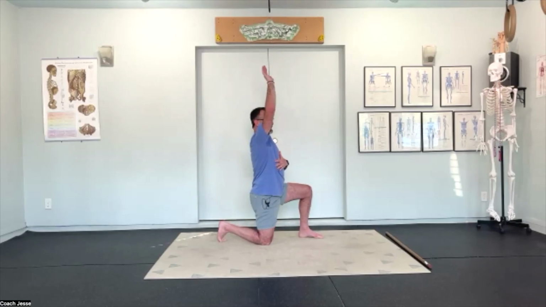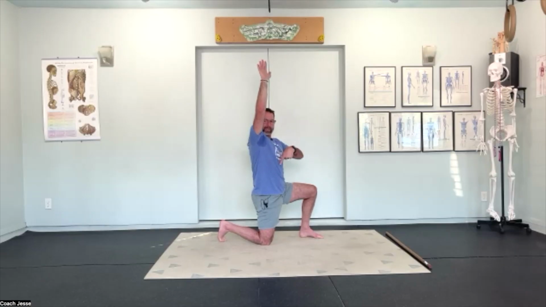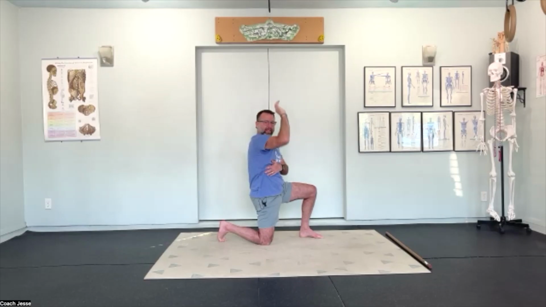Now with that rib, I've got my hand on that rib. We should already have a good connection of inhale, that rib lifts. Exhale, the rib drops. But as I reach my arm overhead, I don't want that rib to start lifting up with my arm. I want to still feel downward motion. I want to feel it working towards my hip, even as my arm extends.